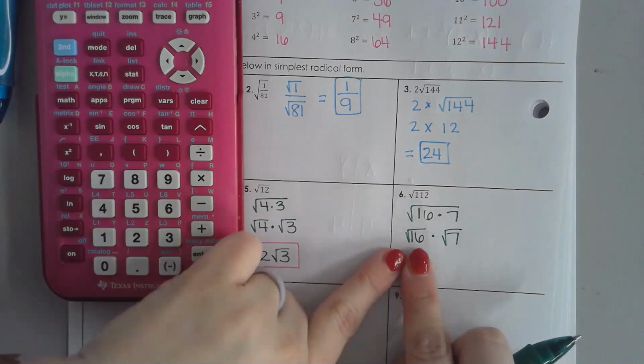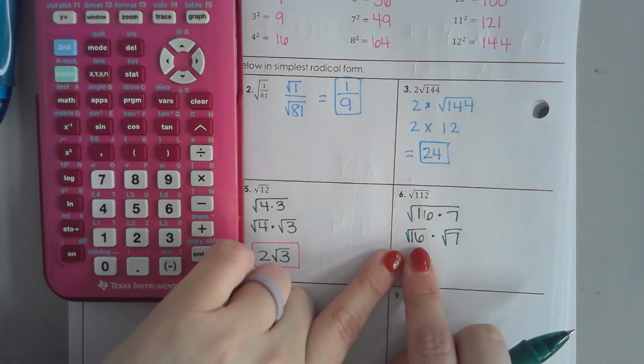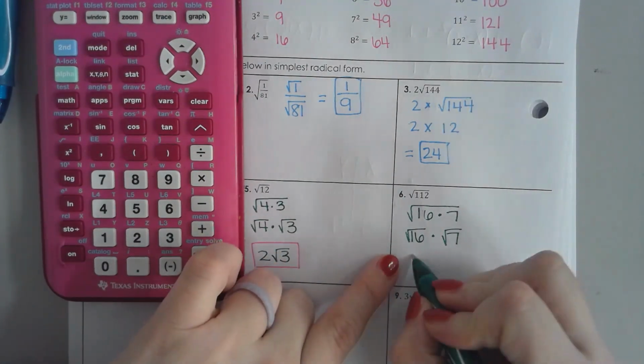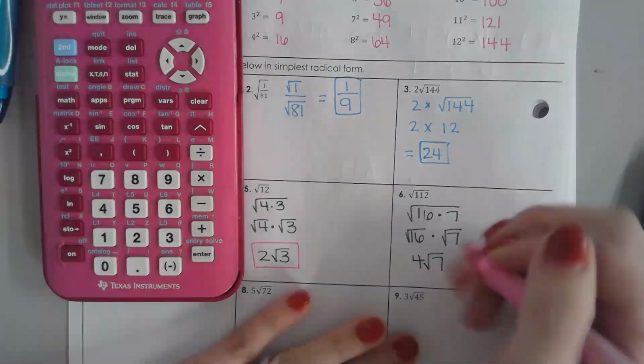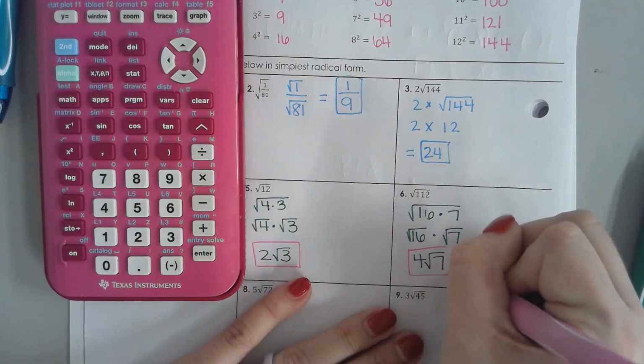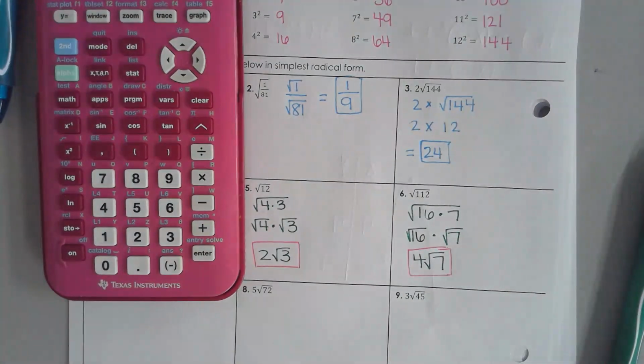And what is the square root of 16? 4. And then the other one is square root of 7. So the one that is a perfect square is the one that comes out and becomes a whole number. The one that was not a perfect square just stays as is.